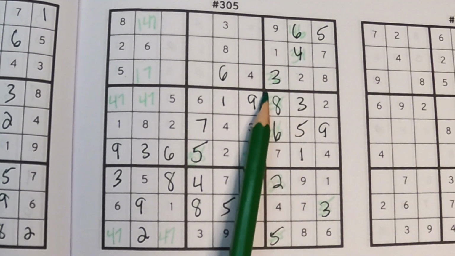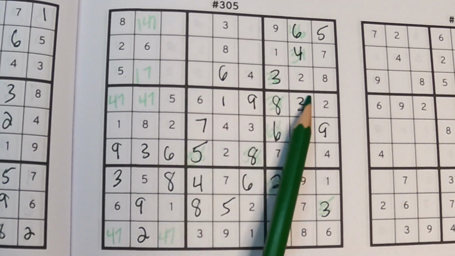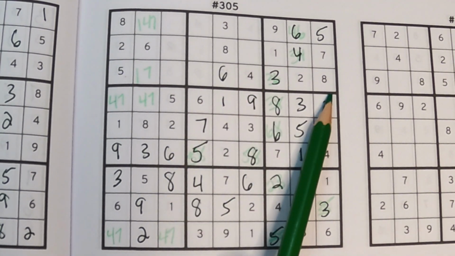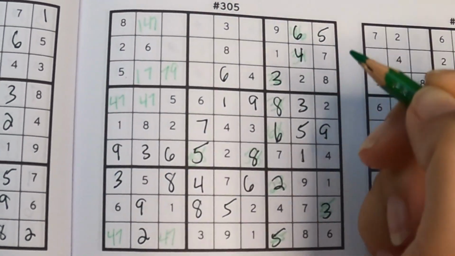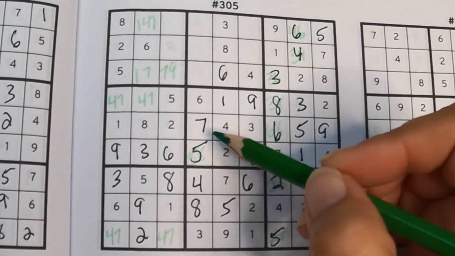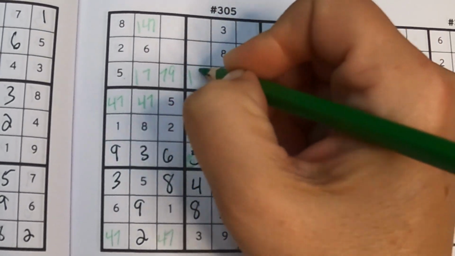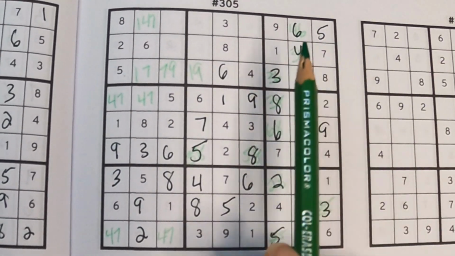For this row, we're missing 1, 7, and 9. We've got a 1 here, so 7, 9. 7 here, so 1, 9.